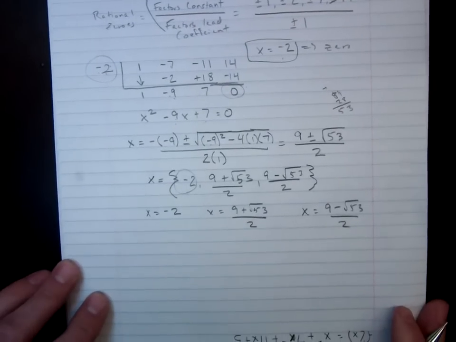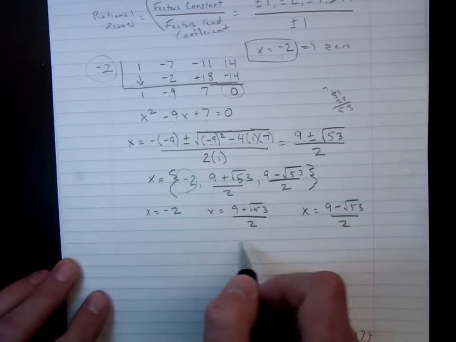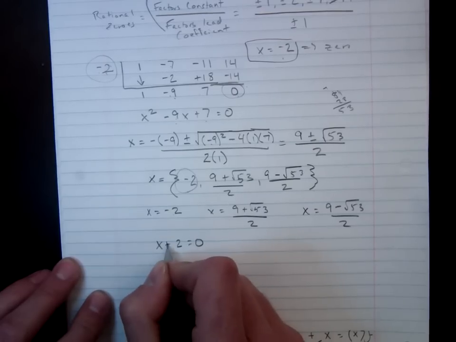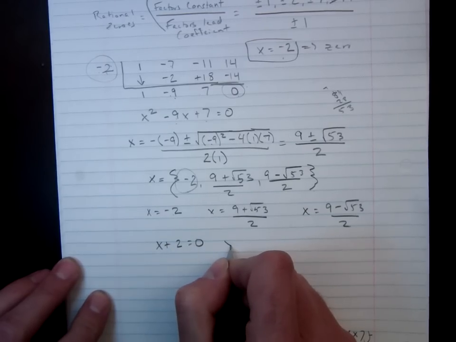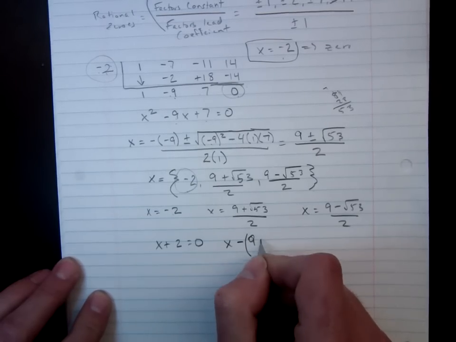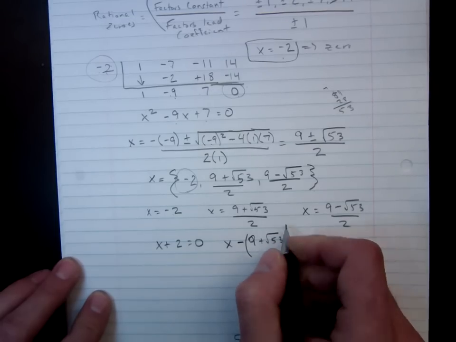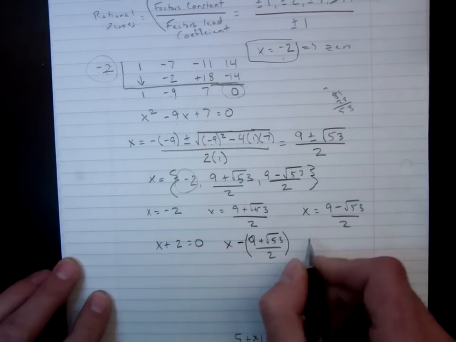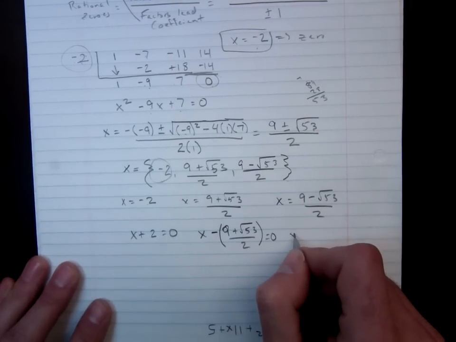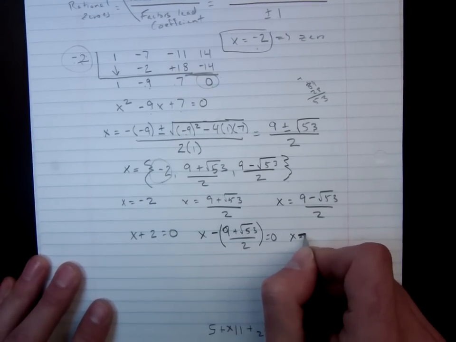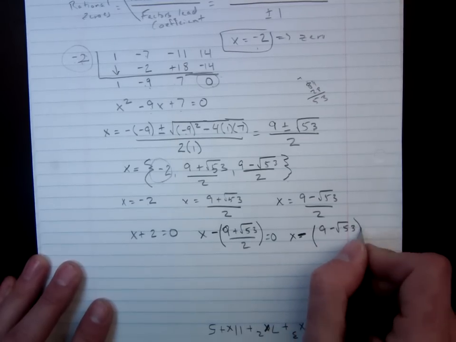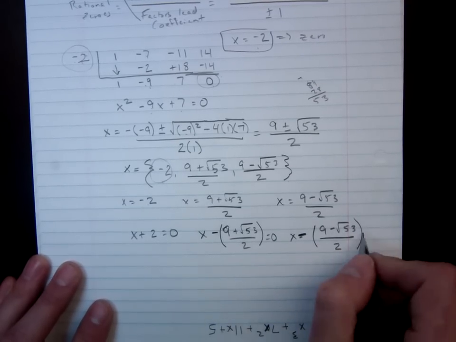If we go ahead and we subtract all of these from one side, we're going to get x plus 2, or in this case add, is equal to 0. x minus, and I'm going to put this in parentheses, 9 plus the square root of 53 all over 2 is equal to 0. Okay. And lastly, we get that x minus 9 minus the square root of 53 over 2 is equal to 0.